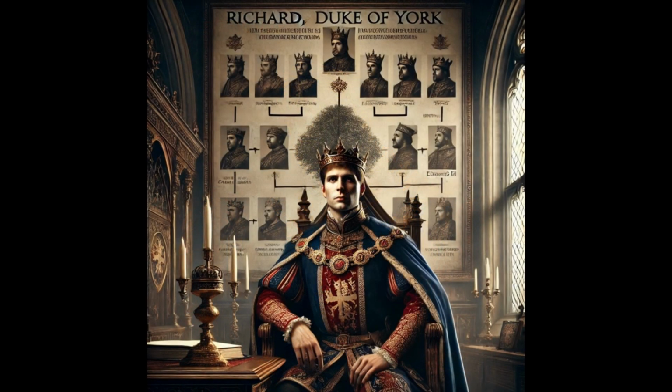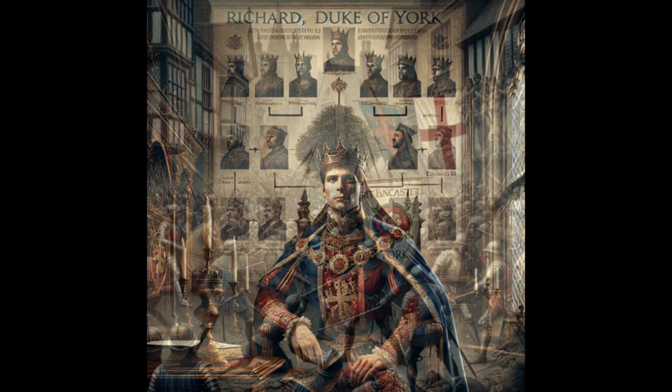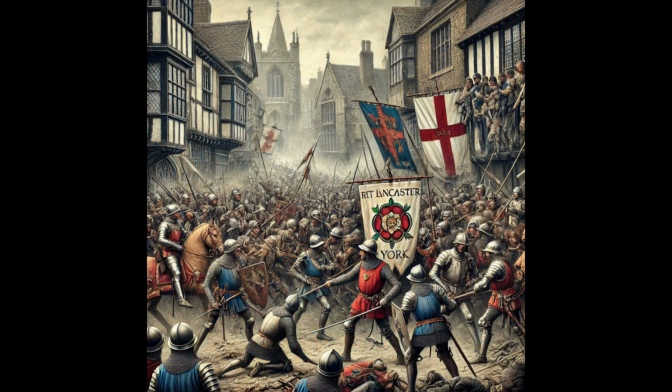His ineffectiveness created a power vacuum, which Richard, Duke of York, sought to fill. Richard's claim to the throne was based on his descent from Edward III through both his parents, making him a formidable contender for the crown. His challenge to Henry VI's authority led to the outbreak of open conflict, starting with the First Battle of St.